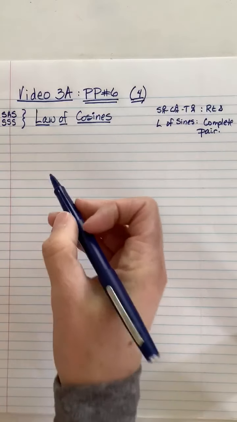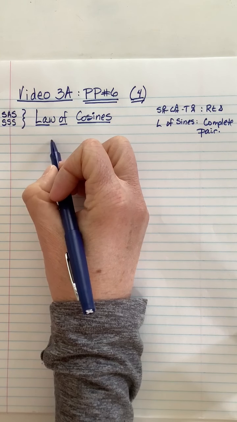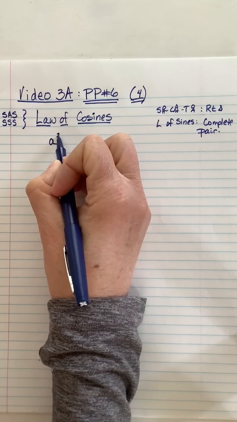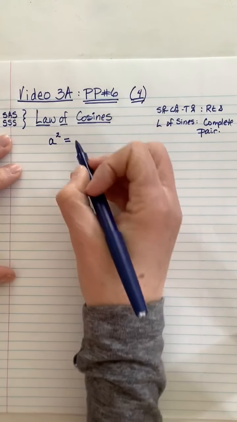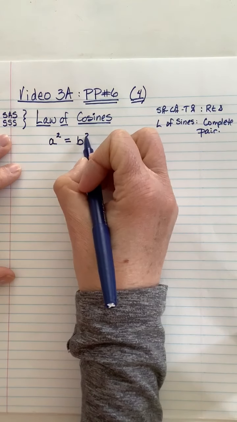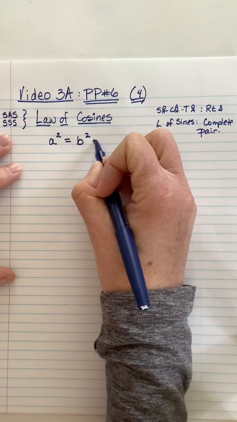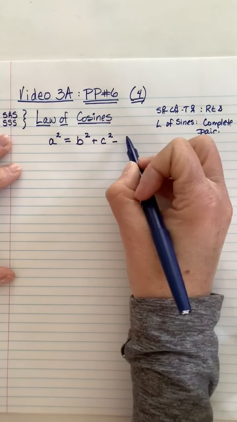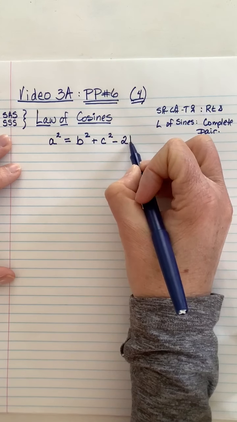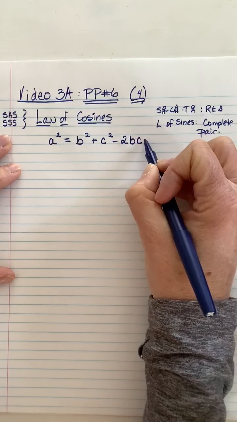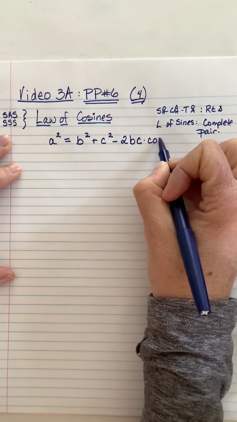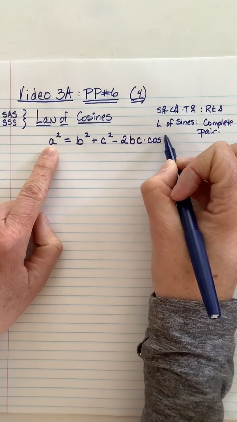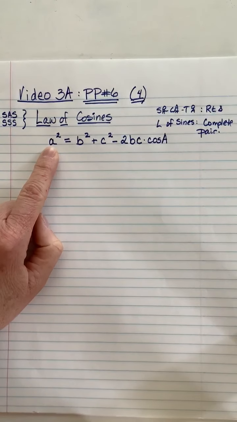The law of cosines states that a squared is equivalent to b squared, the other side squared, plus c squared, minus twice b times c times the cosine of the corresponding angle, cosine A.